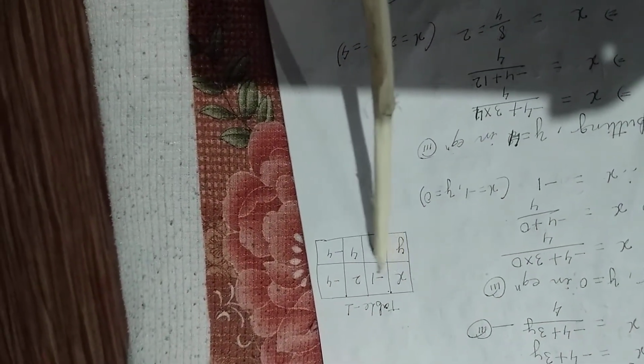So remember, from the first equation we finished 3 values for each. After completing, you make one table where we write x, y, and you put all the values of x, and similarly all the values of y. With this we complete equation 1.